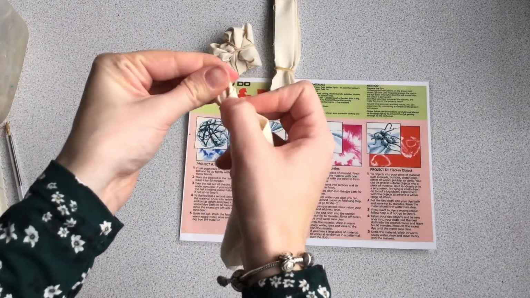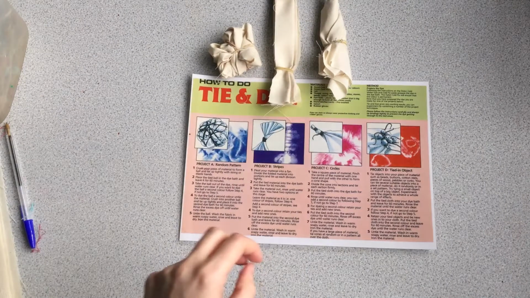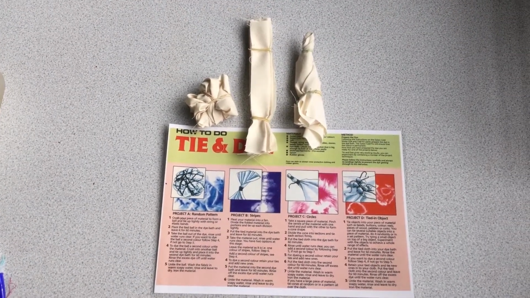Make sure they're secure and they're not about to fall off. So those are the different ways of folding them.